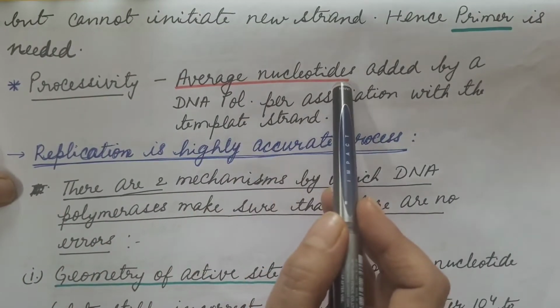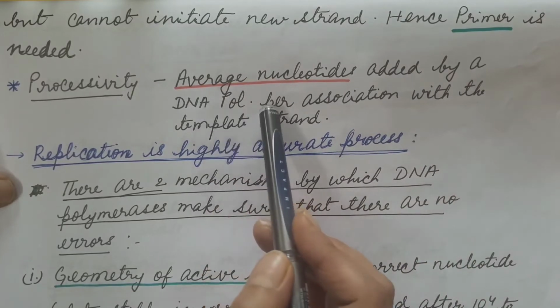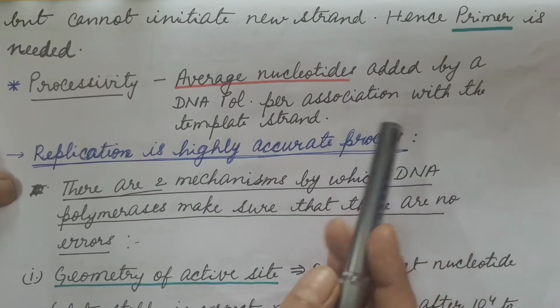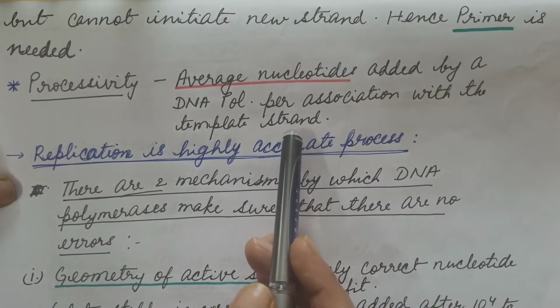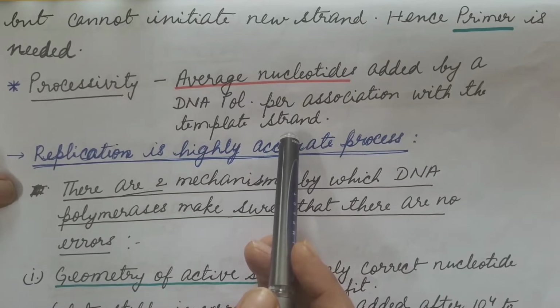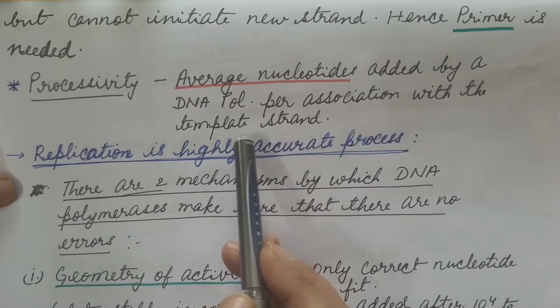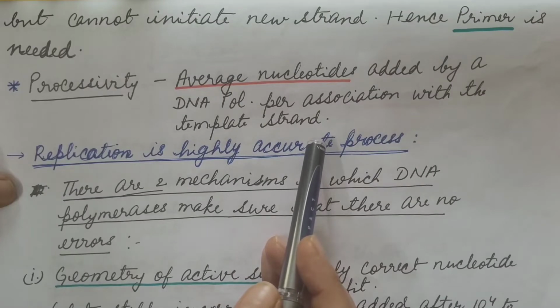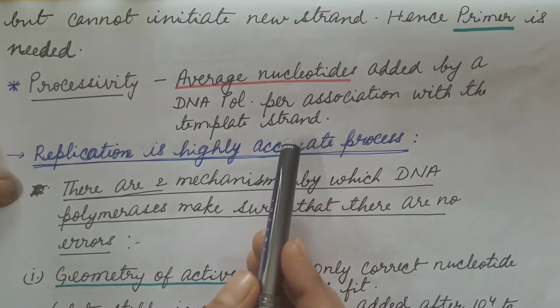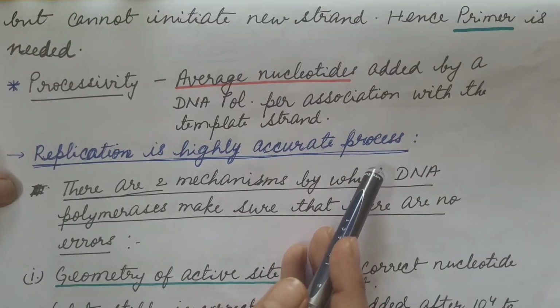Now the processivity of DNA polymerase. It is the average number of nucleotides added by a DNA polymerase per association with the template strand. So, DNA polymerase associates with the template strand for the synthesis of a new strand, and adds nucleotides one by one in order to synthesize the new strand.